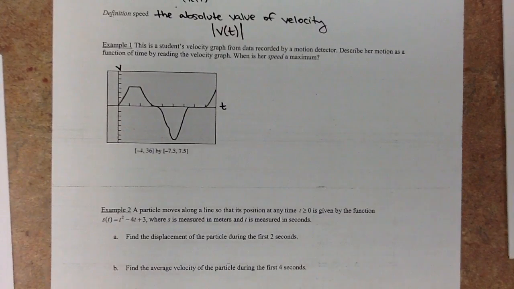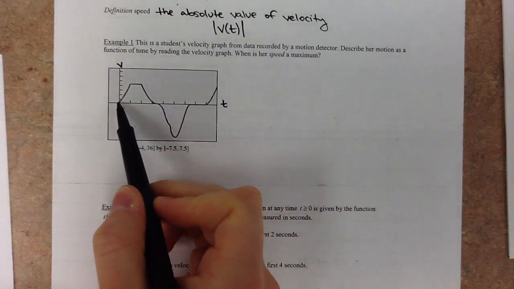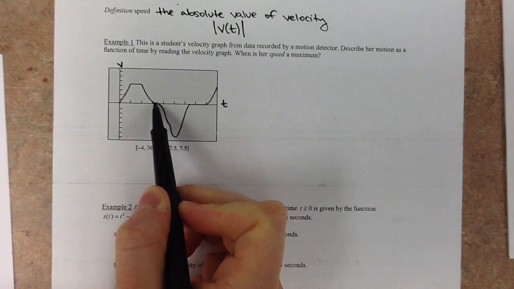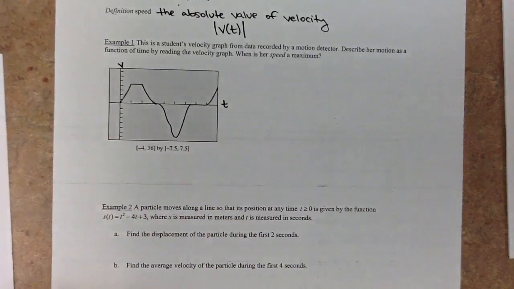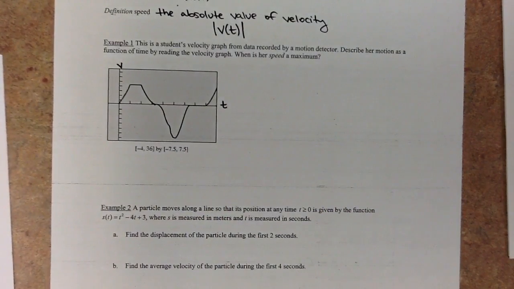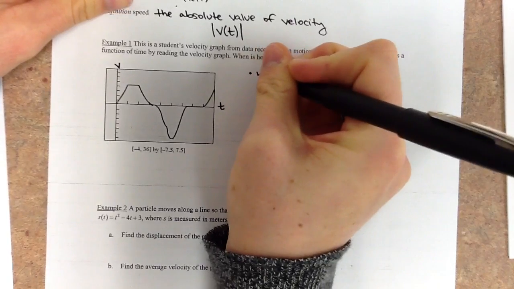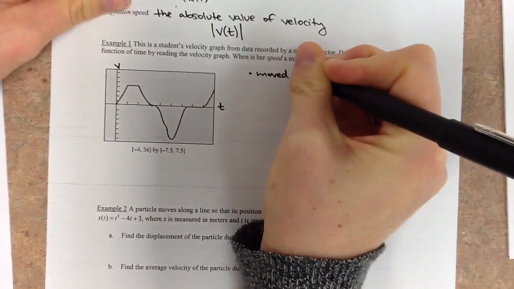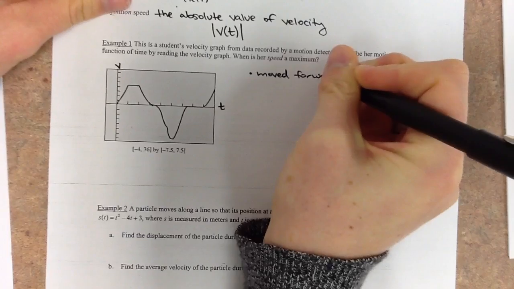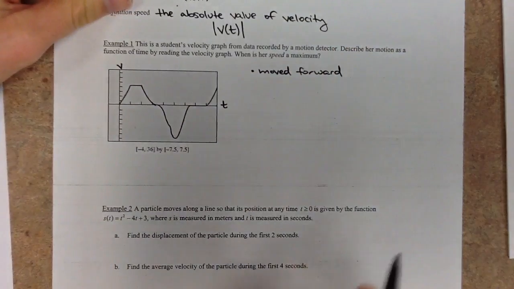So as we read through here, from this point to this point, that's a positive velocity. And if it's a positive velocity, that means she's moving forward. So first thing that we can write is that she moved forward, again, because there's a positive velocity.